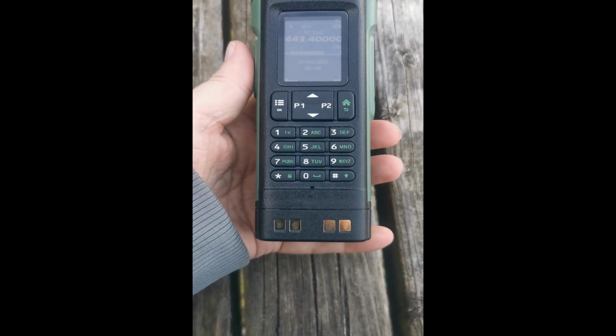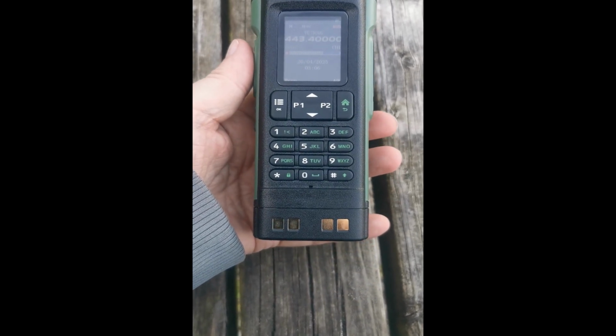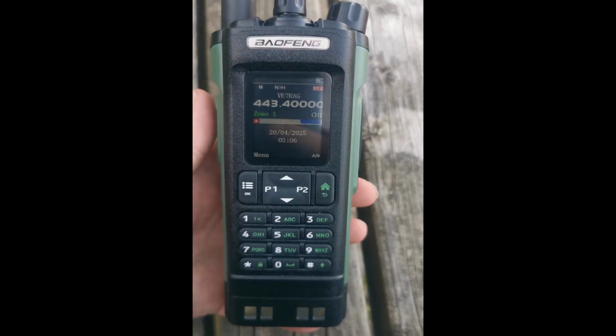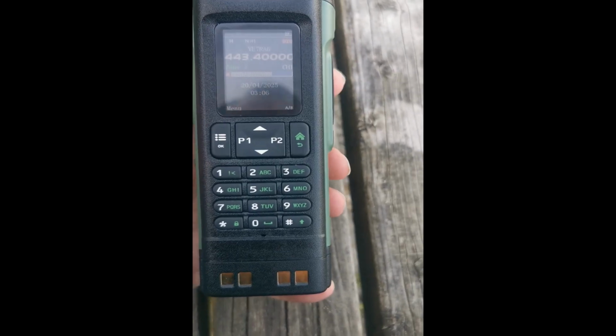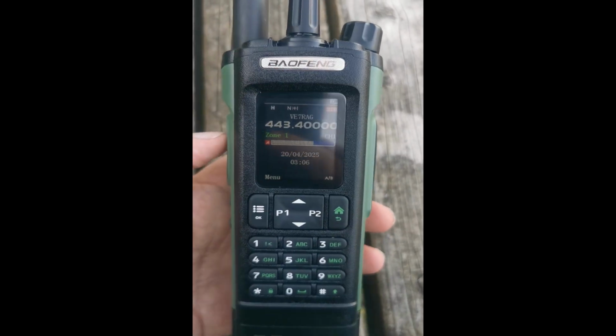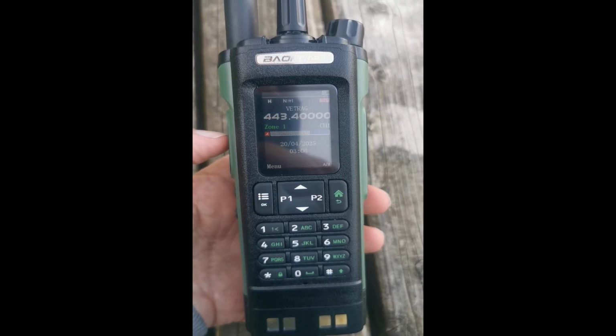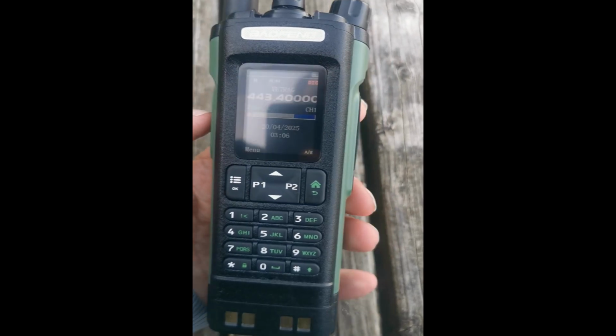Okay, as you can see, the screen's not the greatest out here in the light, and it's not even bright out here. And I've got the screen set to its highest. So let's get it to a position where it works better. Okay, so after all that chatter I've just done with you guys, this is the radio working. So let's have a look here.